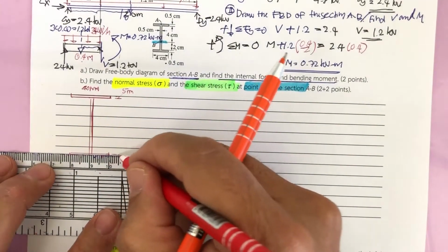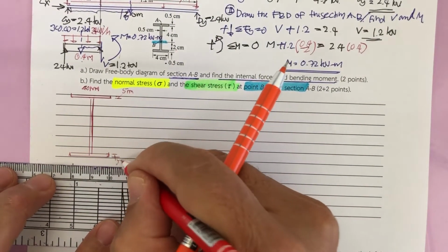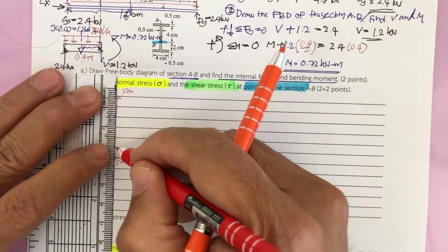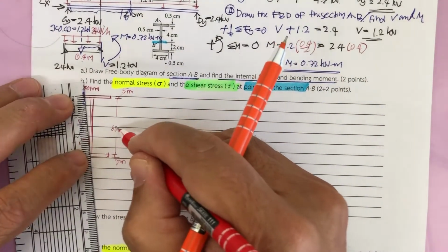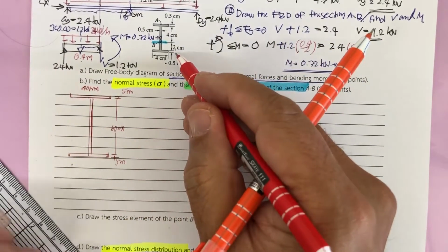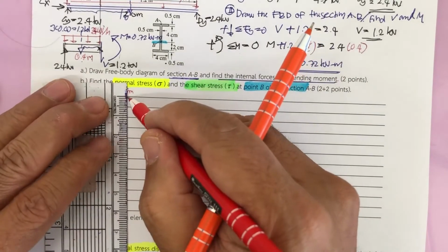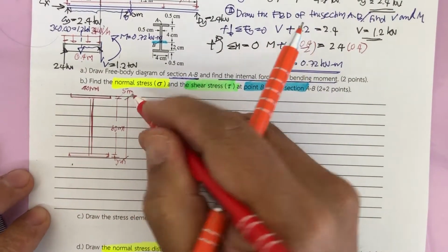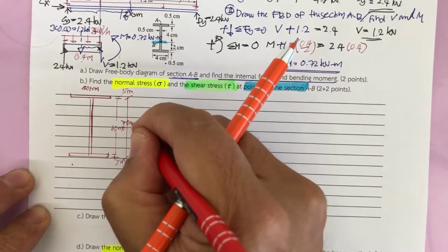This is going to be 5 millimeter, and this is going to be the total of 60 millimeter. This is 6 centimeter, this is half. And then the total length now is going to be 70 millimeter.